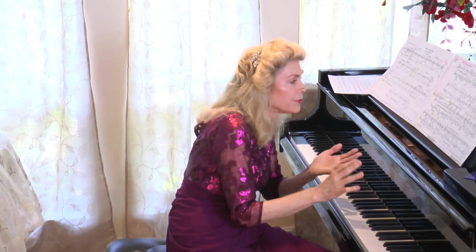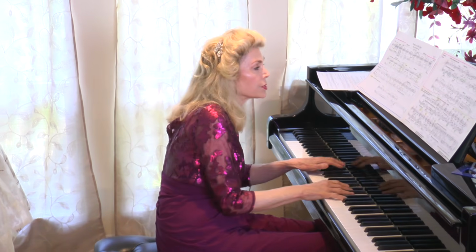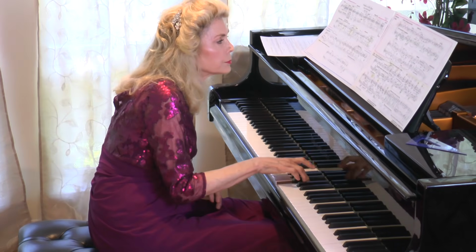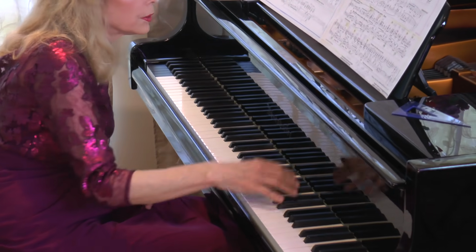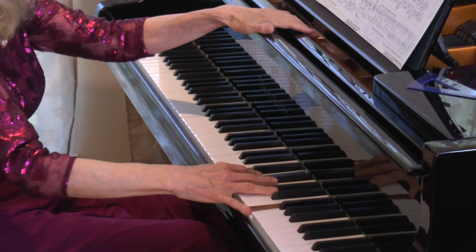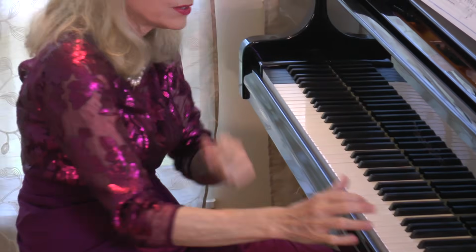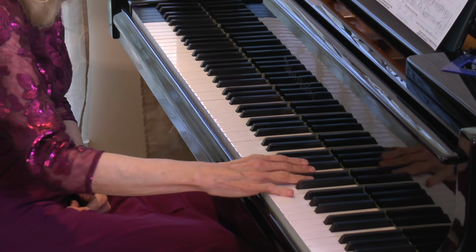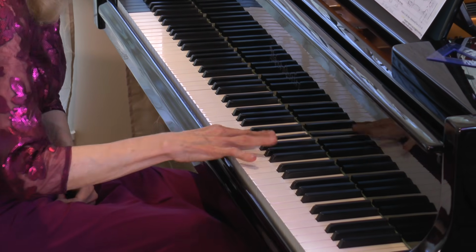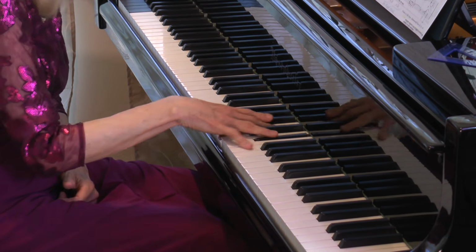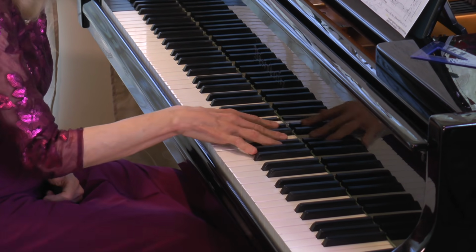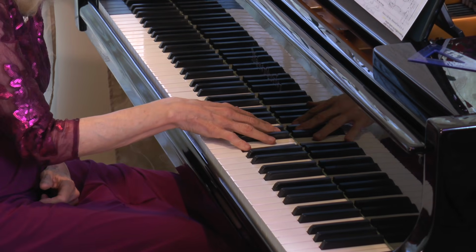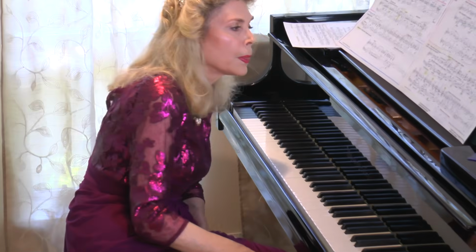Oh, I was going to say one other thing, speaking of where we play and fingerings on these rolled chords. This one. I play with the double thumb on the white keys. And then you can reach it. I didn't demonstrate that, did I? That's important.